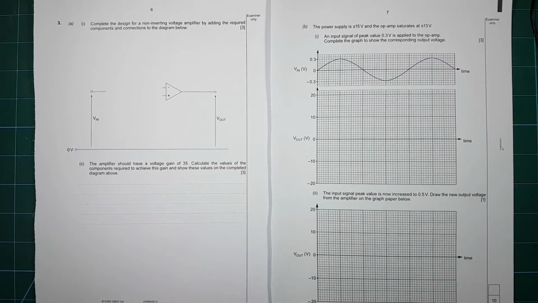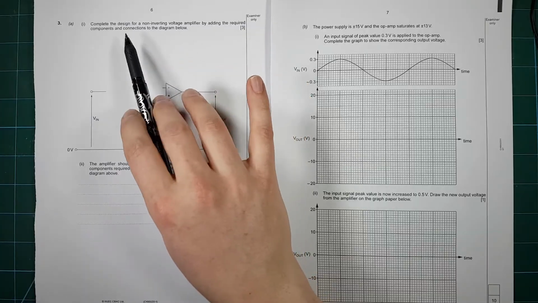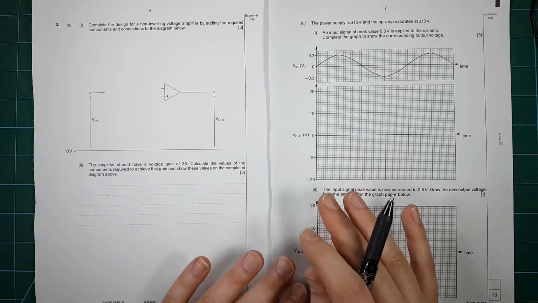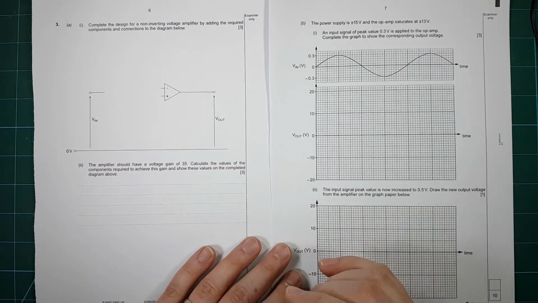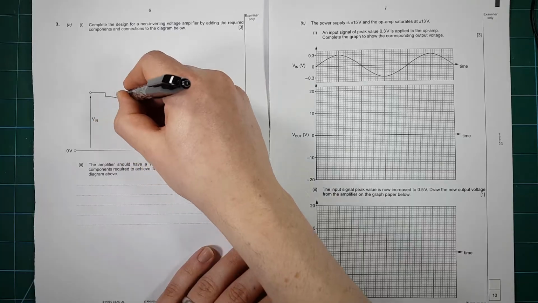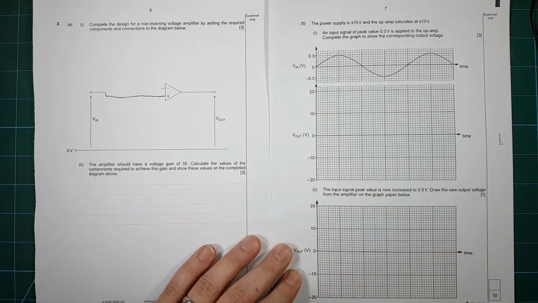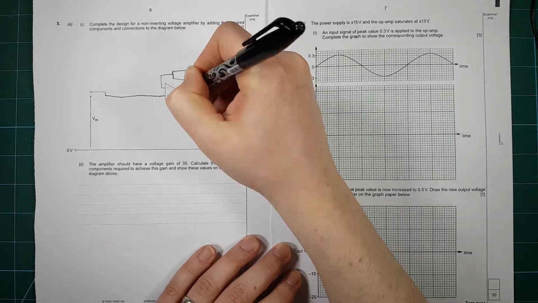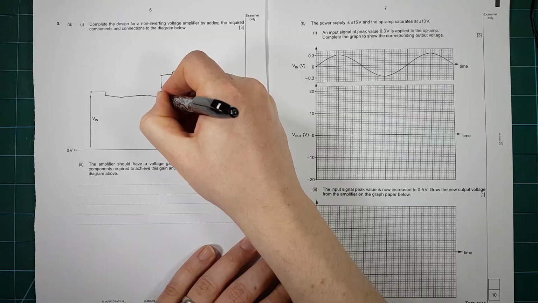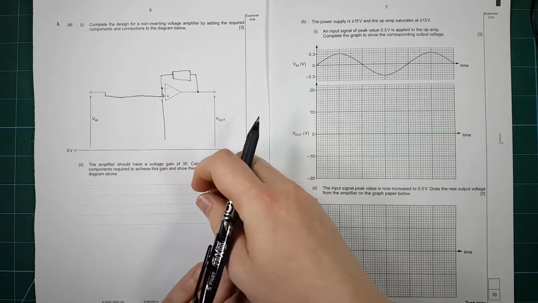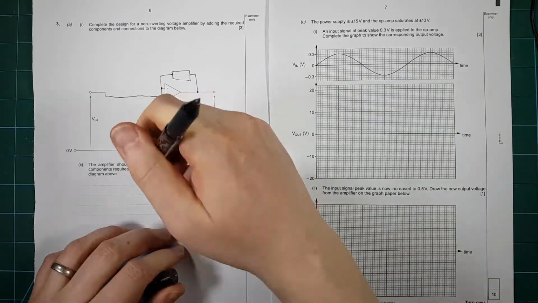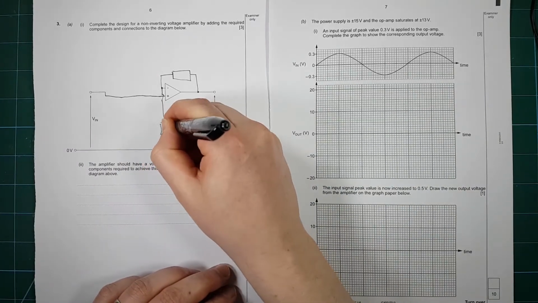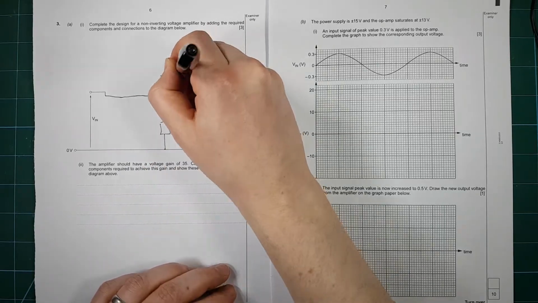Question 3a, we need to design a non-inverting amplifier by connecting the relevant components here. So you just need to learn these, the inverting amplifier, the non-inverting amplifier off by heart. So non-inverting amplifier means that the input is always connected to the non-inverting terminal. Amplifier means you have negative feedback, like so, and the rest, this one then, forgotten my resistor to ground, needs a resistor to ground, like so, and that's R2, and that's RF.